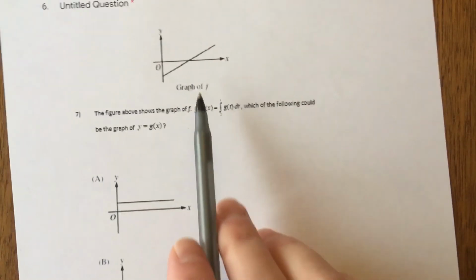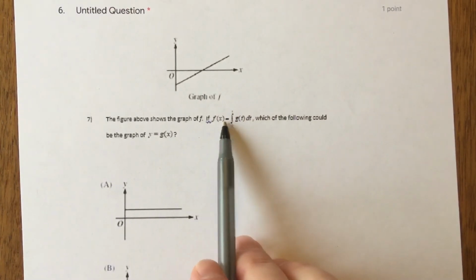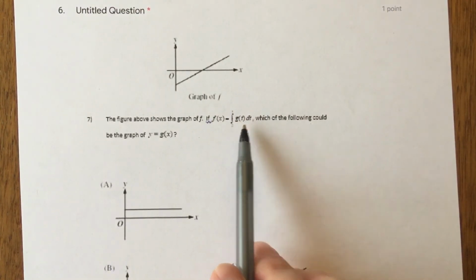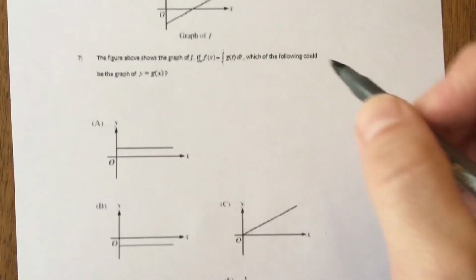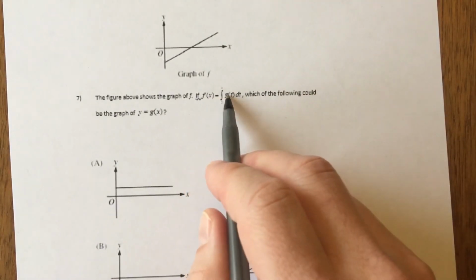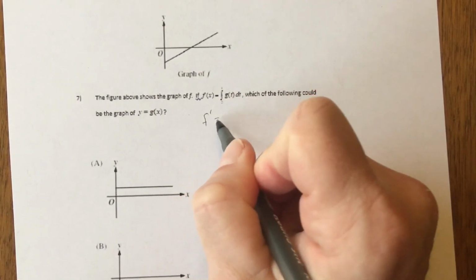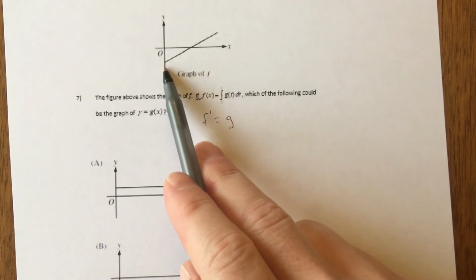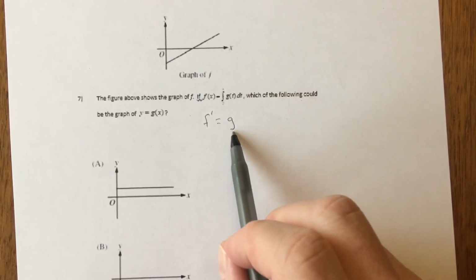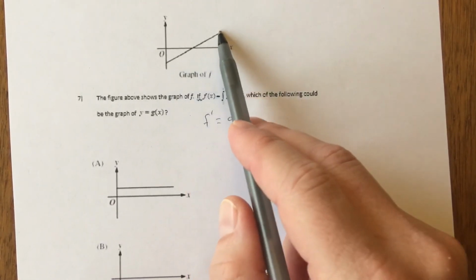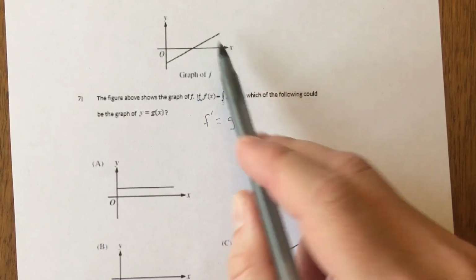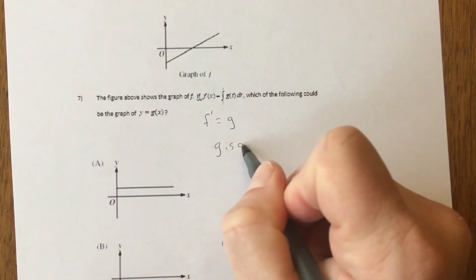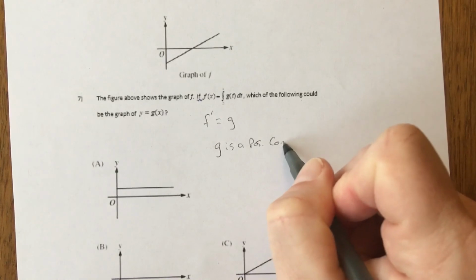All right. And then the last one here says that we're given a graph of f, and we're told f is the integral of g, and they want to know which of the following could be g. All right, so if f is the integral of g, that means the derivative of f is g. So in other words, if I took the derivative of this, I get g. Well, if I look at that, that's just a straight line with a positive slope. So that means g is a positive constant.